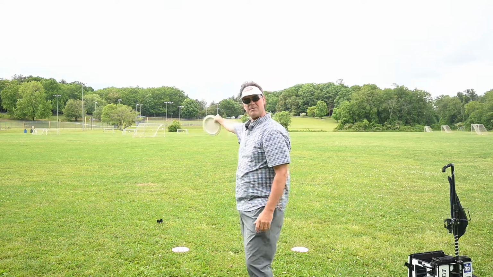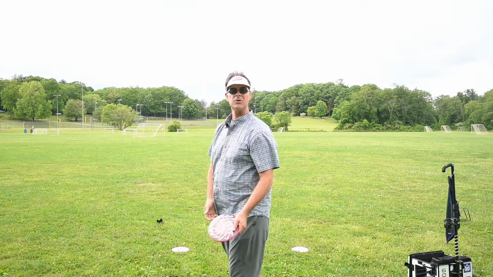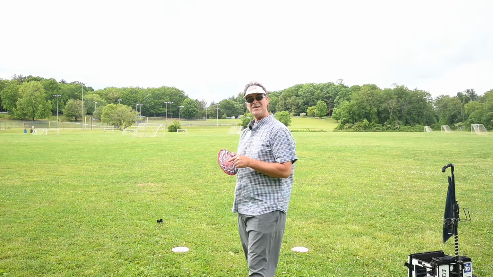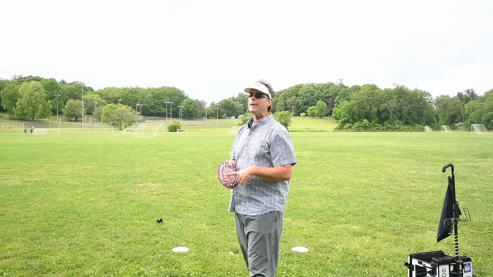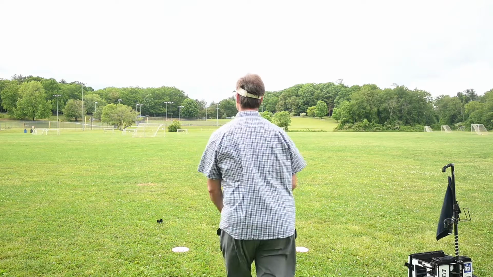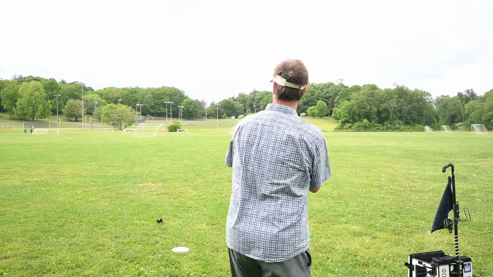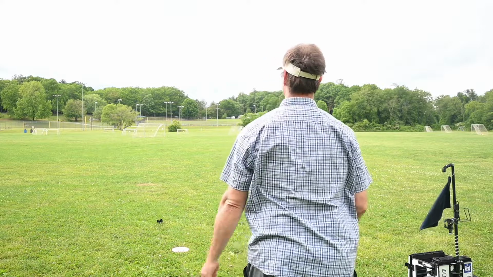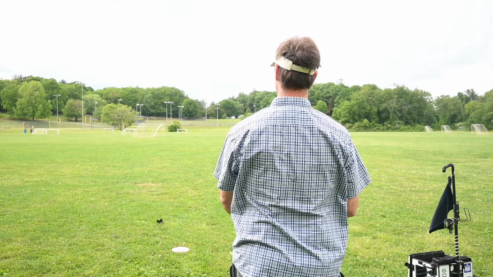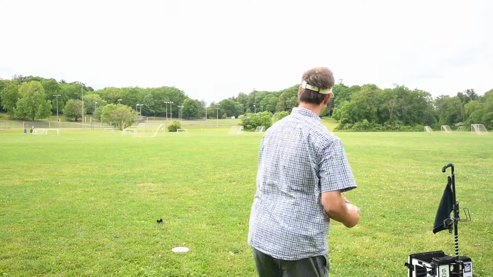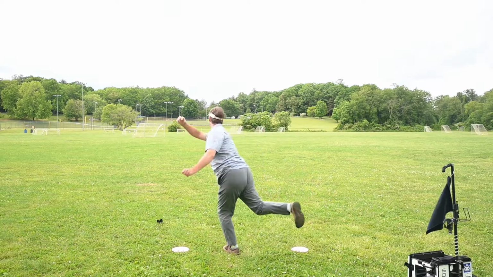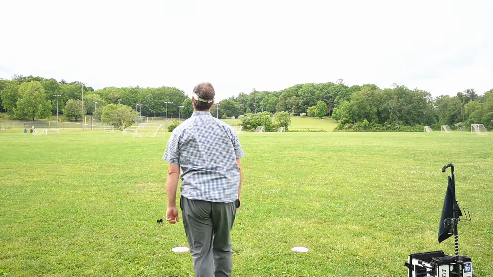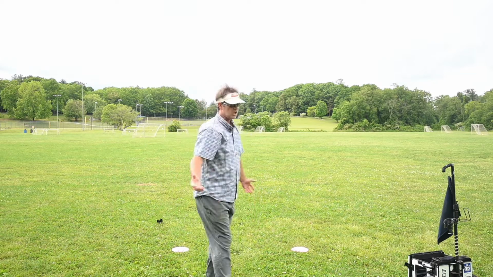Again, I'm looking for that same spot in the field. I know this is more overstable. I'm trying to figure out what I need to do when this is the disc I need at the situation when I'm playing a tournament. They're all next to each other.